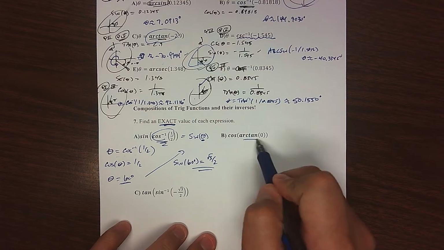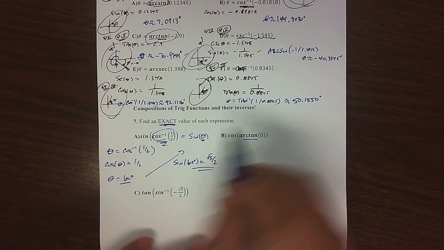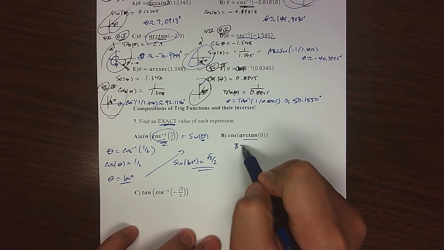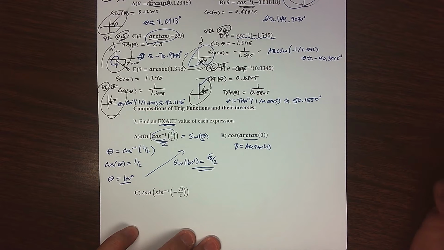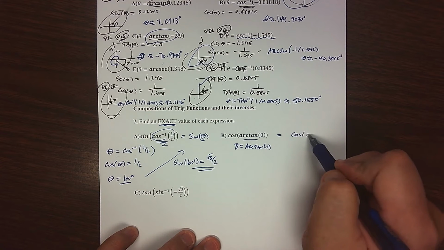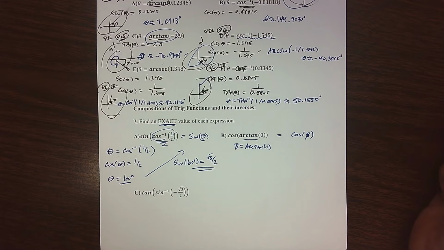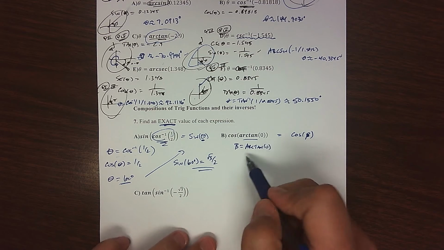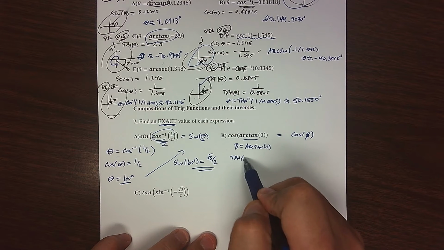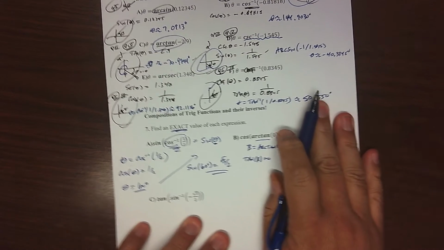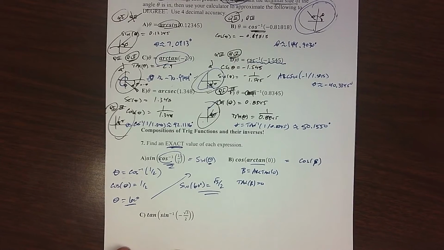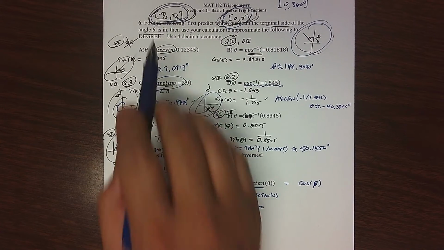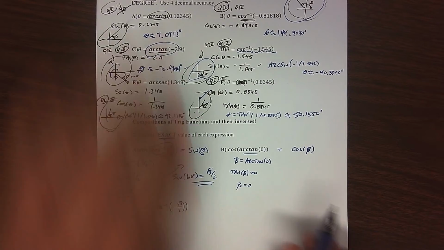So for the next one, we're talking about our angle value. How about I call it beta? Our beta is the arctangent of 0. And so we're basically going to eventually try to find what's the cosine of beta here. So we got to figure out what beta is. So this is basically telling us that the tangent of beta is 0. And so in our restriction, where do we know tangent to be equal to 0, restricted from negative pi over 2 to pi over 2? Well, that happens when beta is equal to 0.